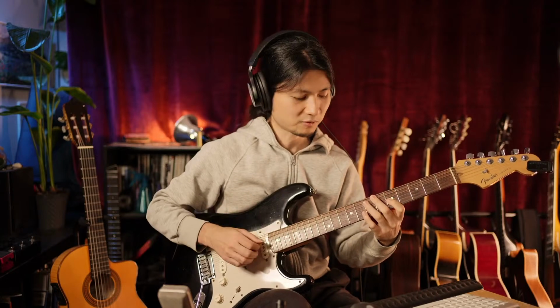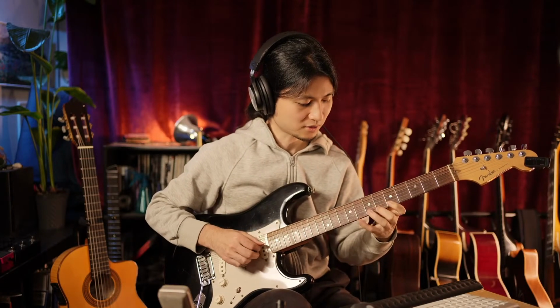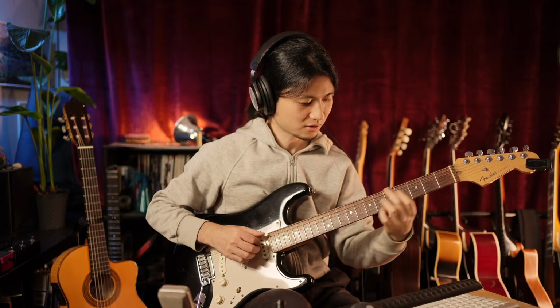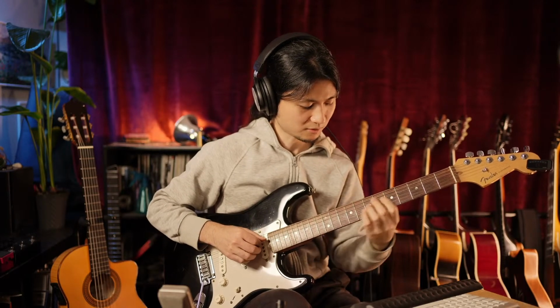I have two different ways to play that: octave or this. And for instance, this one I do all the time.